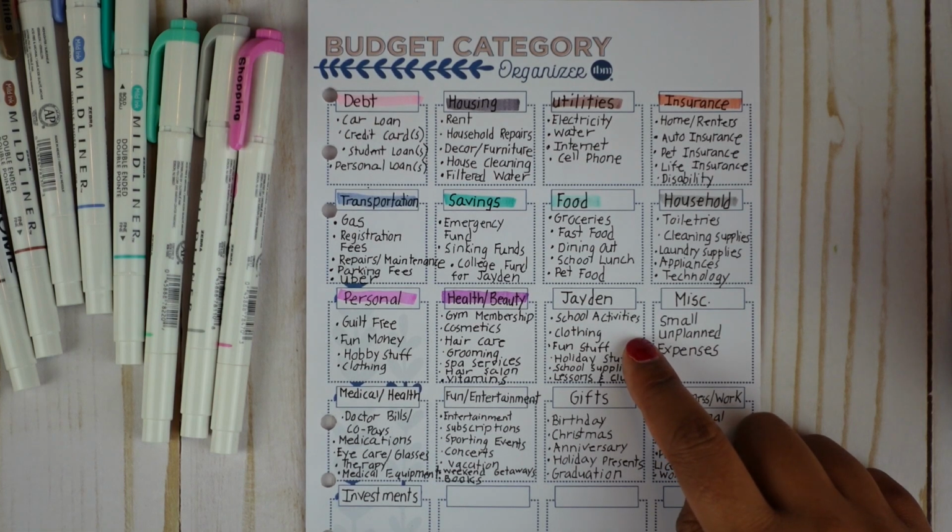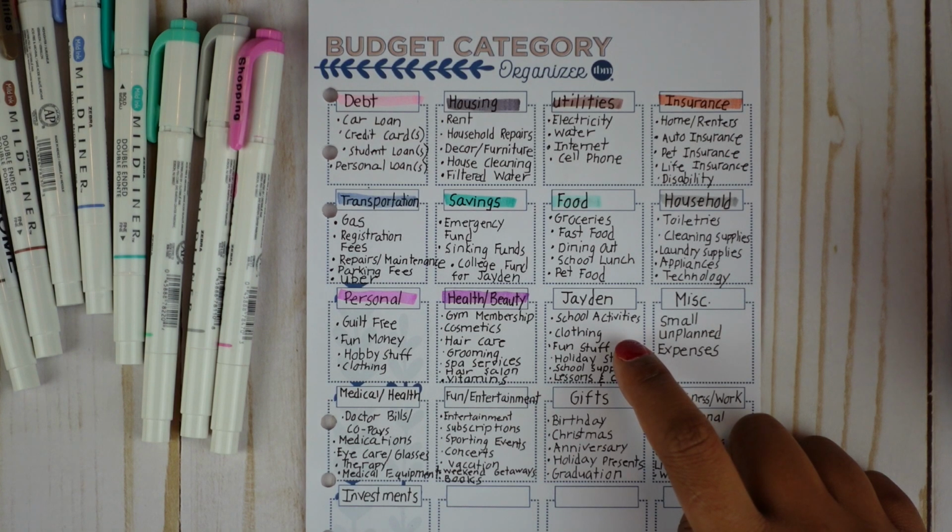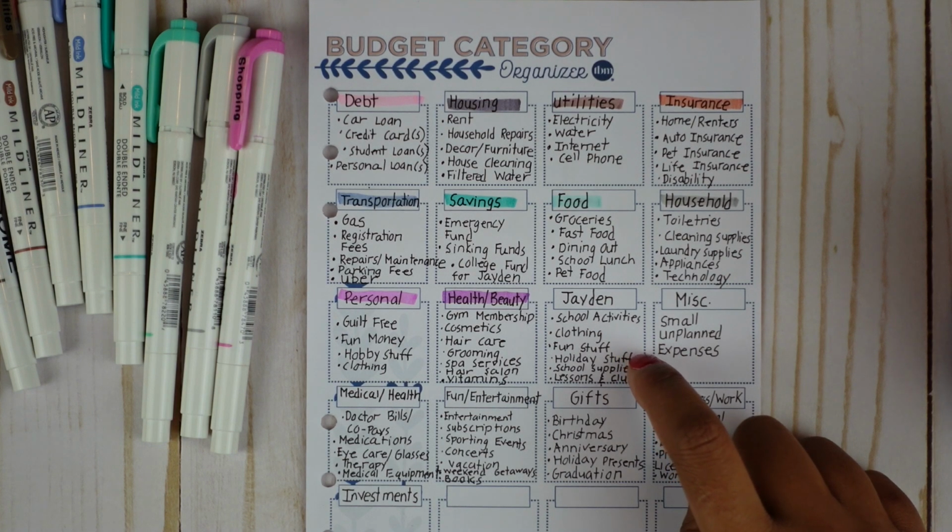My next category is Jaden. Jaden is my son. He is 12 years old. He's going to be 13 really soon. Under the Jaden category, it's going to include Jaden's school activities, his clothing expenses, fun stuff that I might buy for him, holiday stuff. This holiday stuff is going to be not Christmas presents, but like fun things for holiday. So pictures with Santa or pictures with the Easter Bunny. He's a little old for that, so we don't do that.